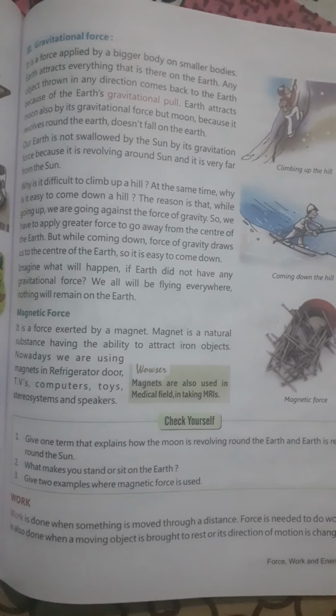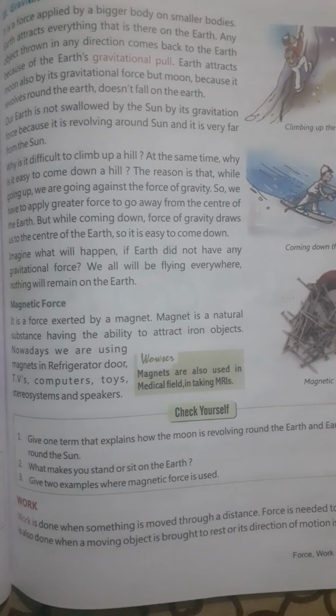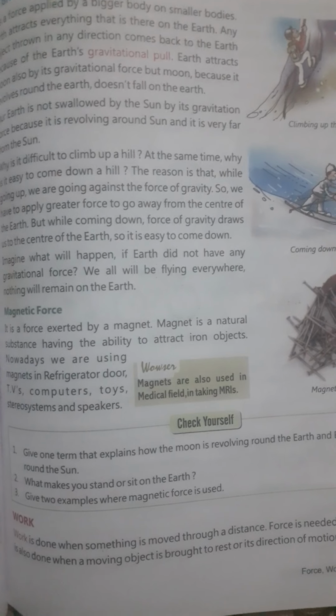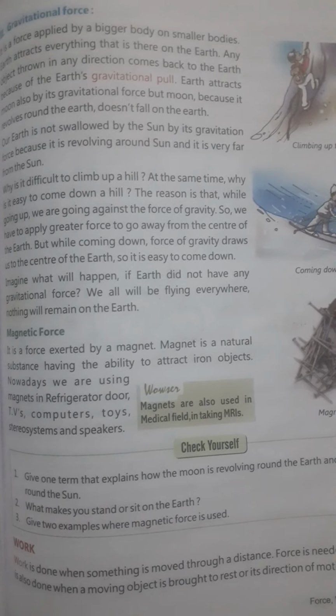Now next we have magnetic force, which is related to magnets. Whenever we put anything made of iron near a magnet, what happens? This iron object or iron rod will be attracted by the magnet, just because of the magnetic force which is applied by the magnet on the iron.